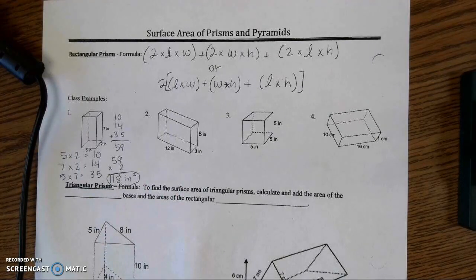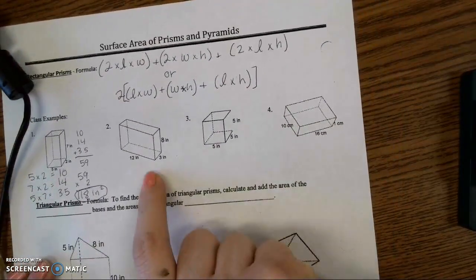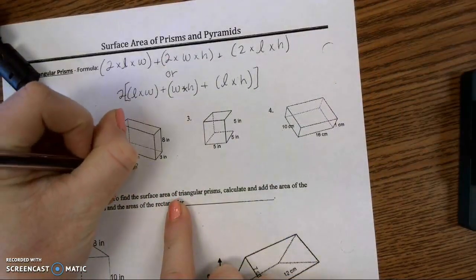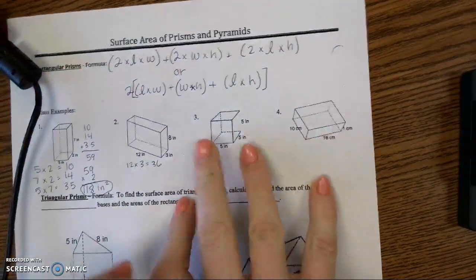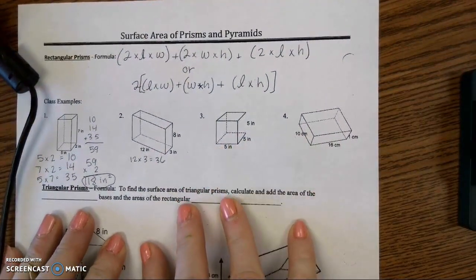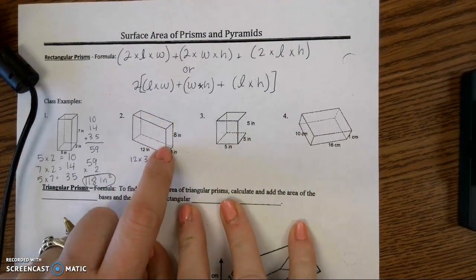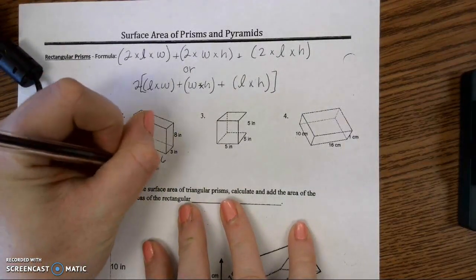Okay, so let's look at number 2. The first face, we have the bottom base right there. So we have a 12 by 3 rectangle. That would give me an area of 36. If I look at the lateral face that is a smaller rectangle, I have an 8 by 3, which is 24.